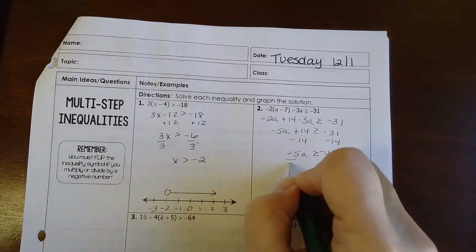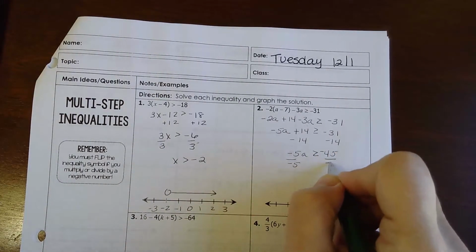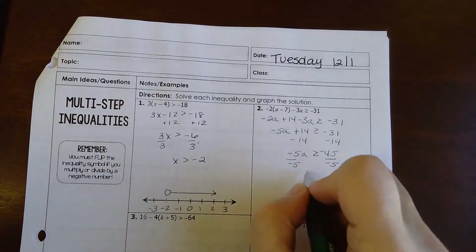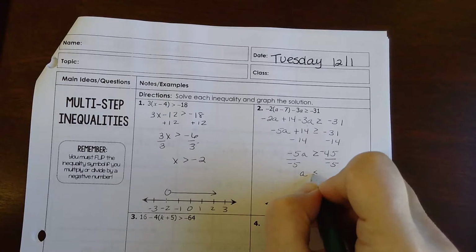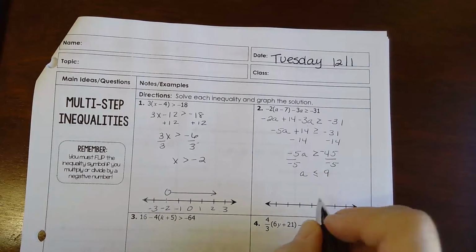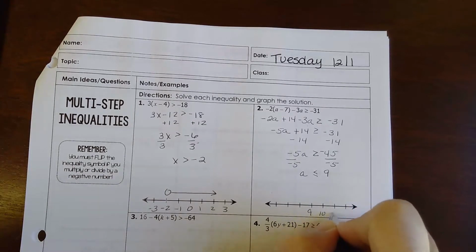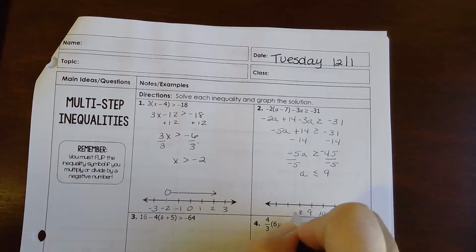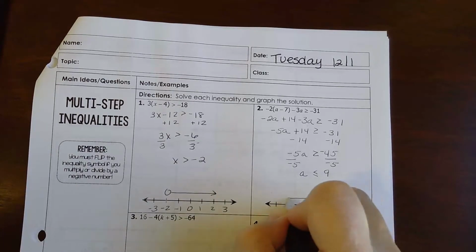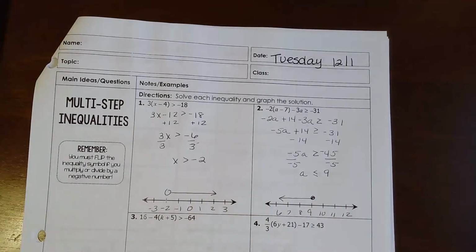Divide by negative 5. Did you hear that? Divide by negative 5, so we have to flip our sign. So we're going to have a is less than or equal to positive 9. Okay, so 9, 10, 11, 12, and 8, 7, 6. It's going to be a closed circle at 9, pointing to the left. Our sign is pointing to the left, so our arrow is going to point to the left.